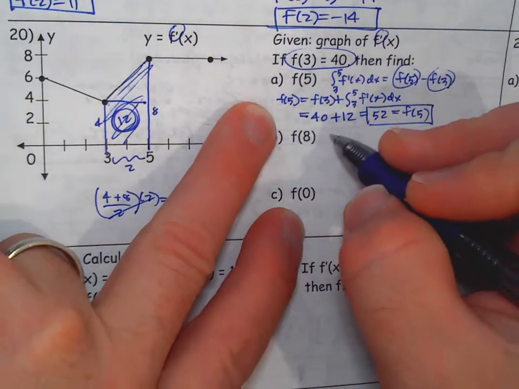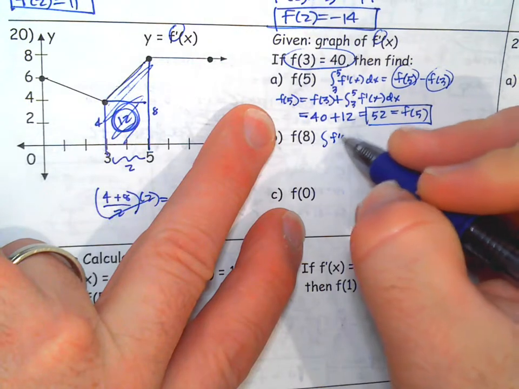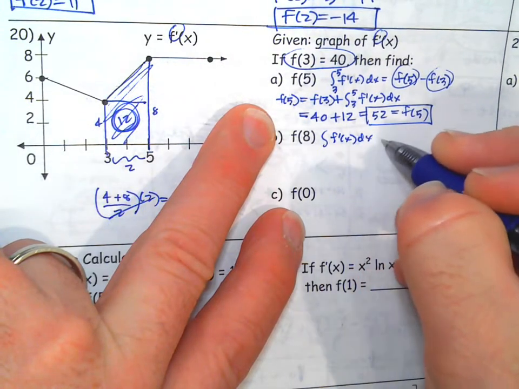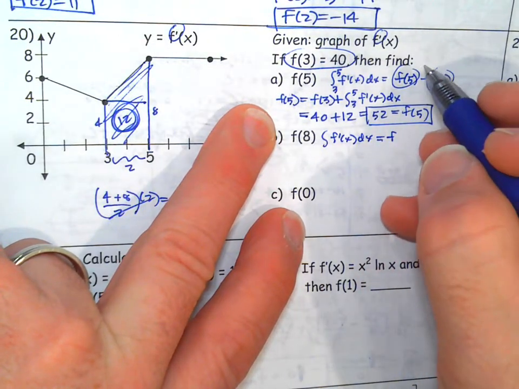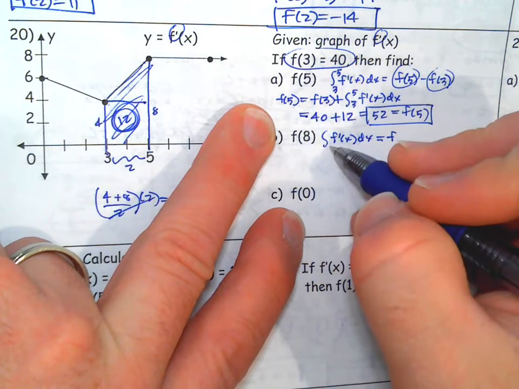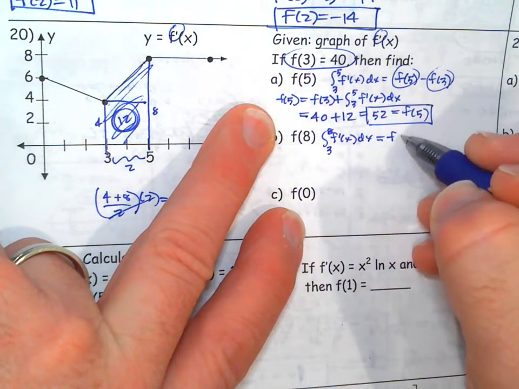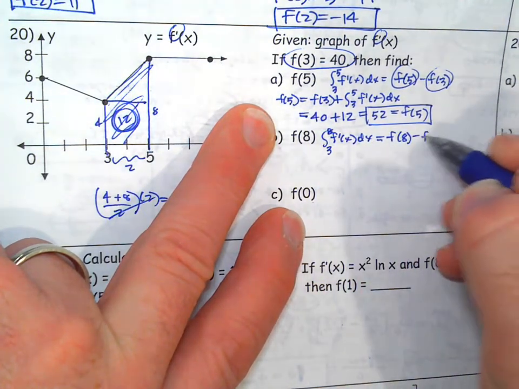Same idea here. If we integrate f prime of x, we get f. If we want 8, and we have 3, so we're going to go from 3 to 8. It's going to be f of 8 minus f of 3.